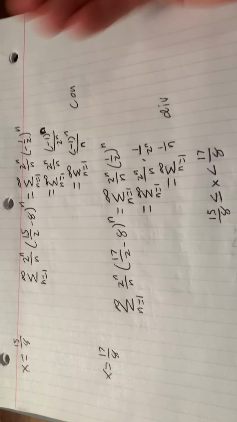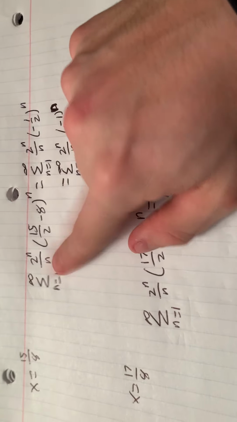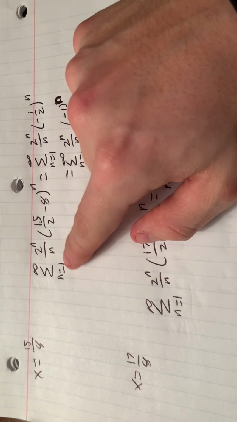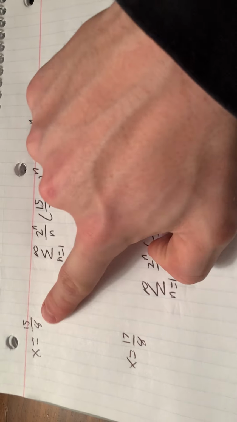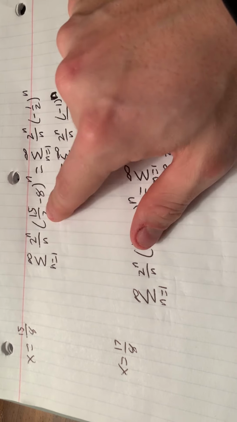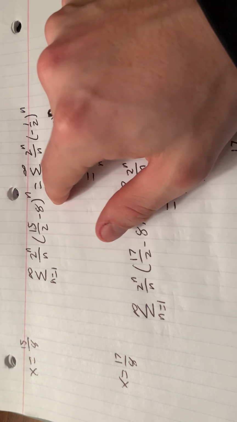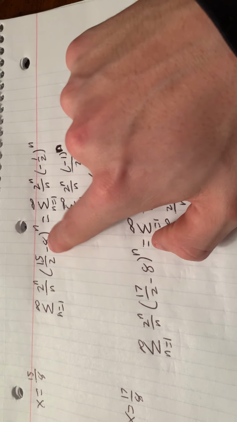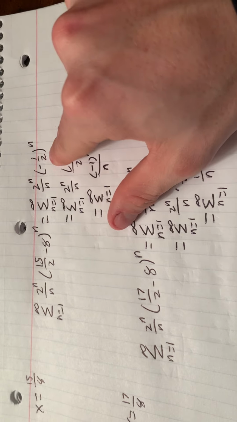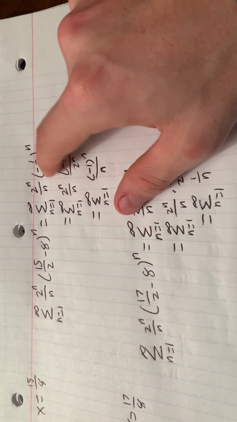Now we're going to test the endpoints again. So, summation of n equals 1 of this equation. The only difference is I plugged in the 15 over 8 where the x value was. Minus 8 over n is equal to this. So, just simplify 15 over 2 minus 8 into negative 1/2. And that's how you get that.